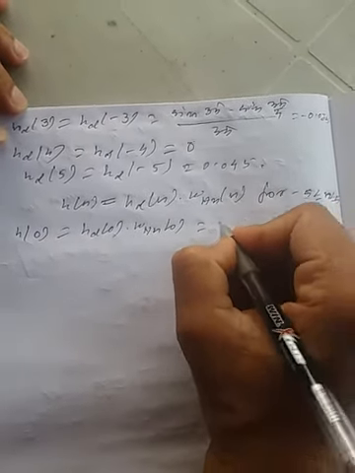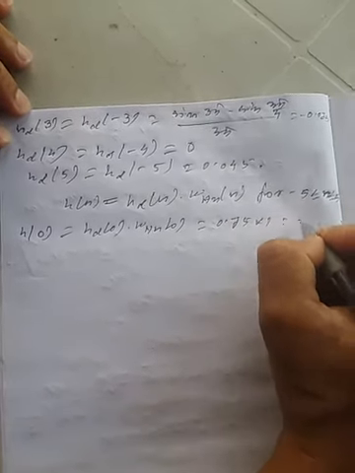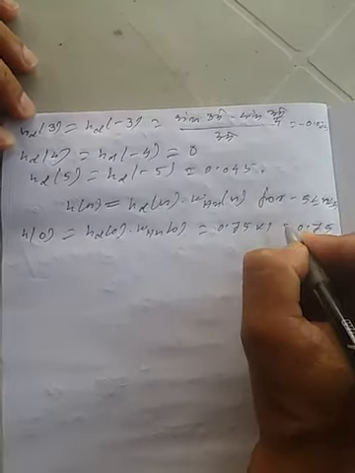So that will be equal to 0.75 into 1. So 0.75.